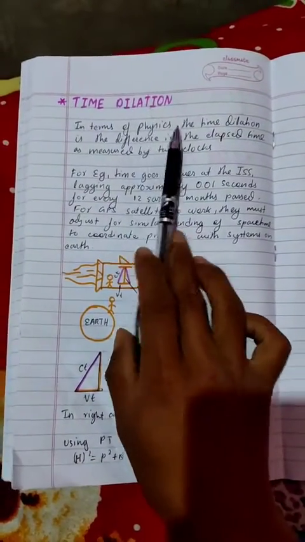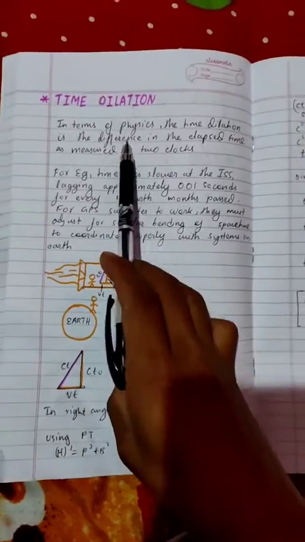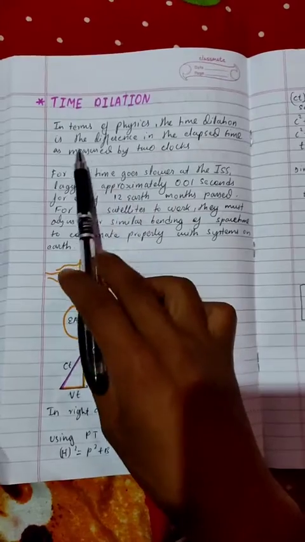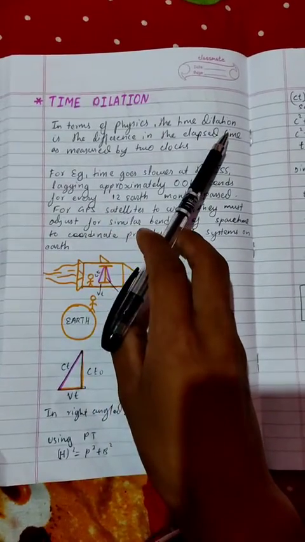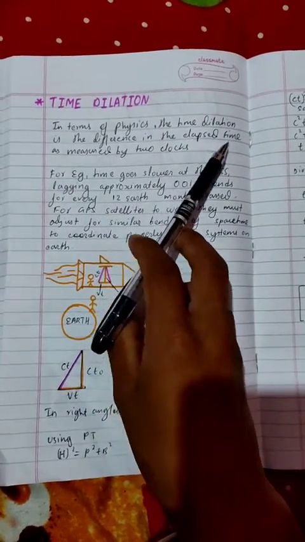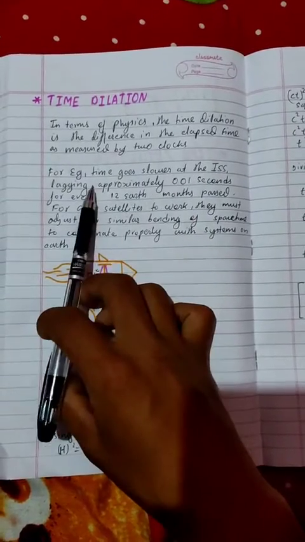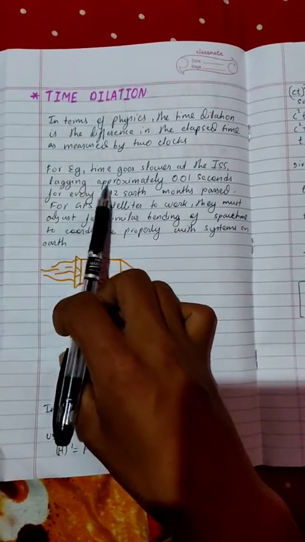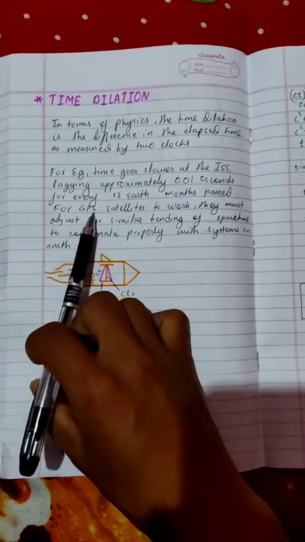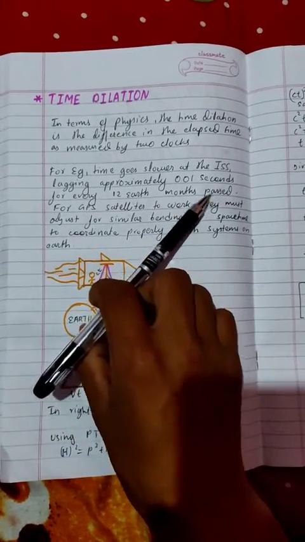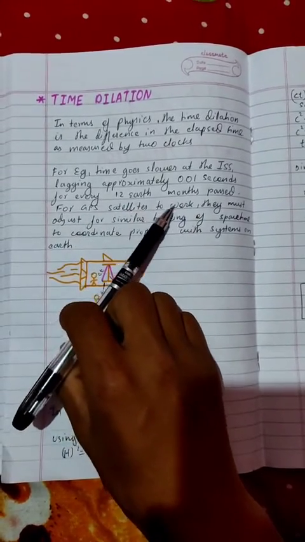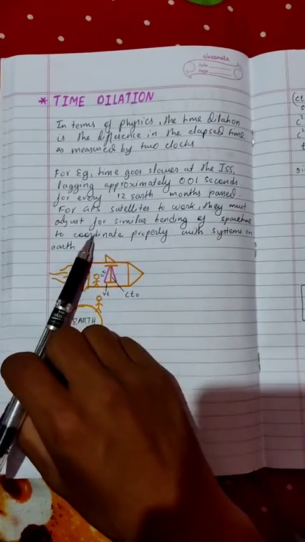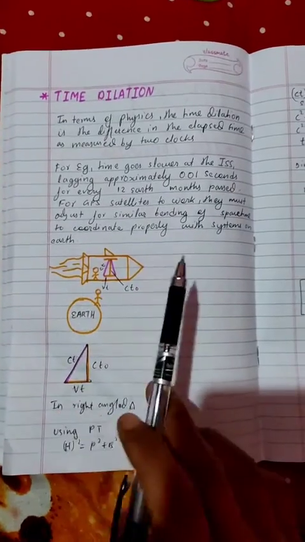So now the third topic is time dilation, which is also a consequence of the Lorentz transformation. In terms of physics, time dilation is the difference in the elapsed time as measured by two clocks. For example, time goes slower at the ISS, lagging approximately 0.01 seconds for every 12 Earth months passed. For GPS satellites to work, they must adjust for similar bending of space-time to coordinate properly with systems on Earth.